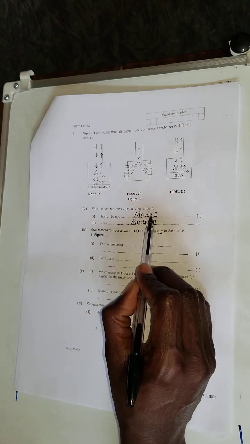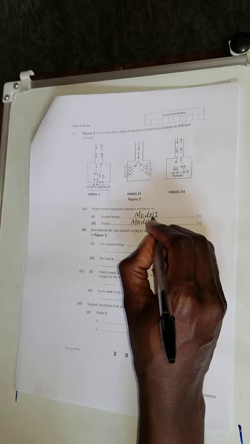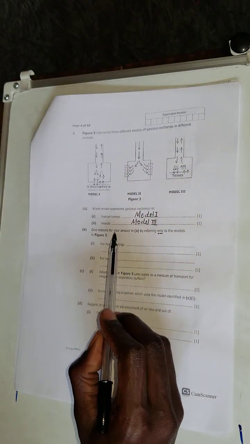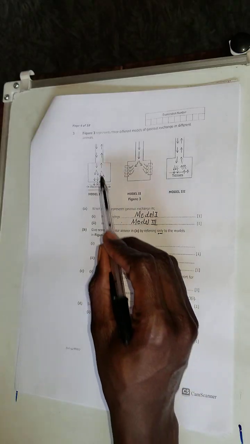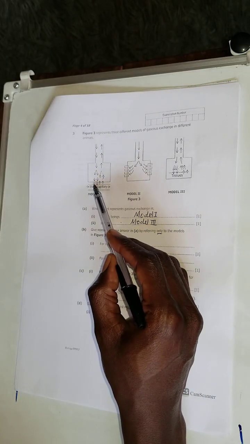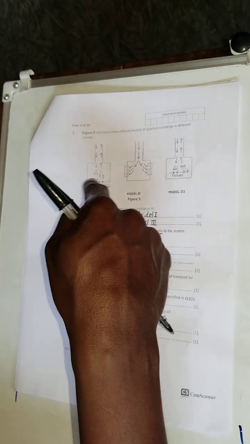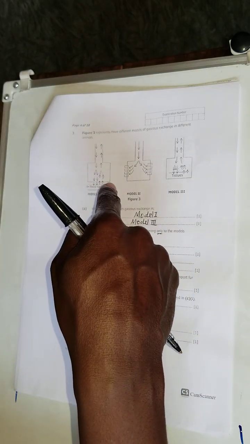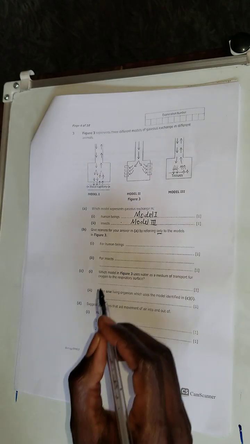So why am I saying that model 1 is representing human beings? Well, if you notice, the model shows air entering and leaving through a branching system, if you're able to see there. So it resembles the lungs and the bronchi.